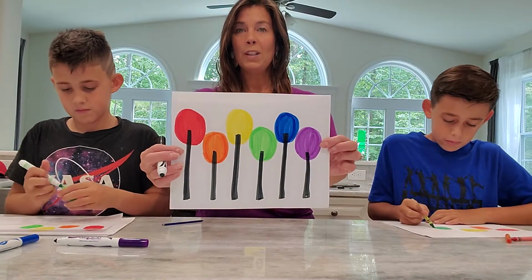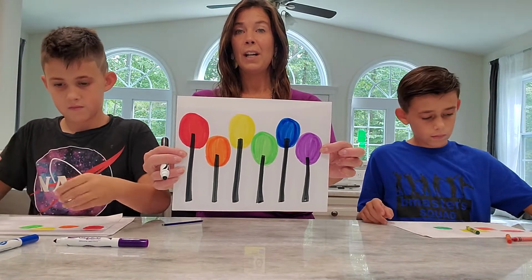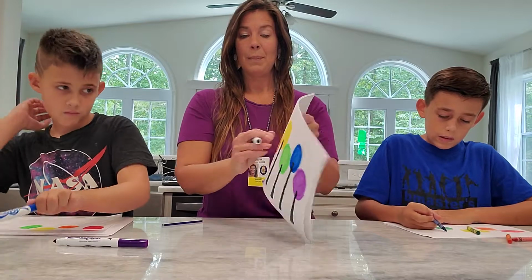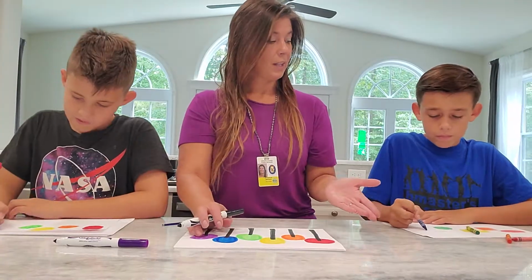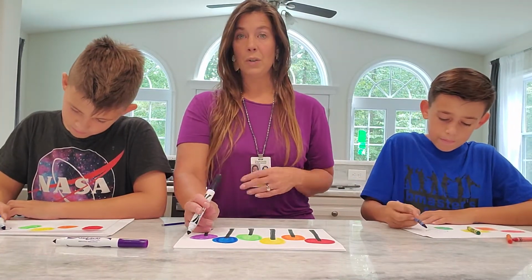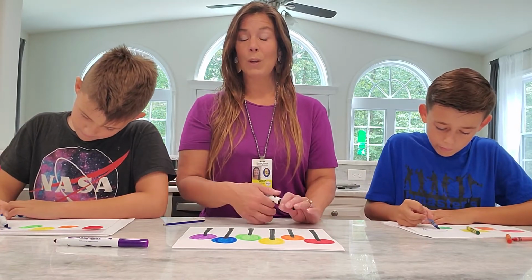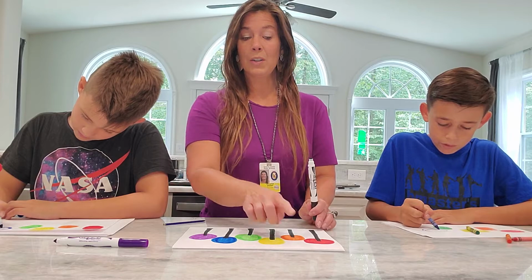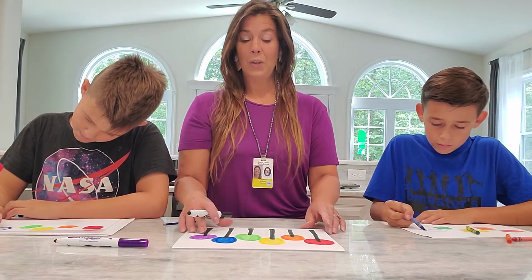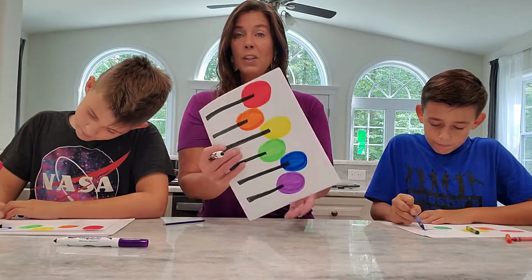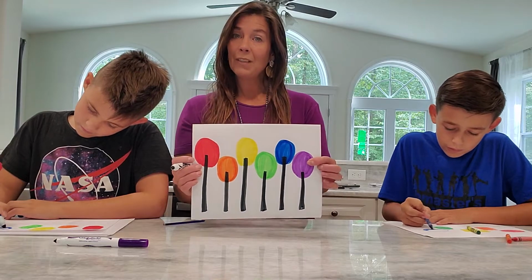All right, so once we have our colors going up and we've turned them into our lollipops, you can use crayons, you can use markers, you can use colored pencils. Even if you'd like to try what we did last week with our blending, using the markers and a little bit of water, you can use that as well. Now, once you've turned them into the lollipops, you have to give them little branches.